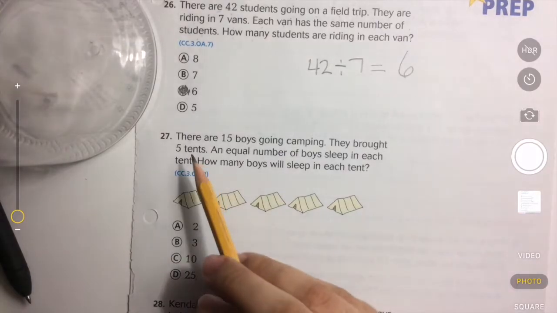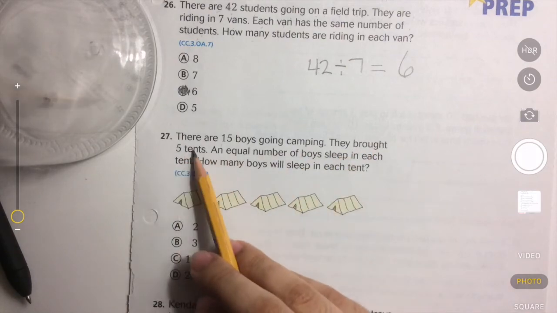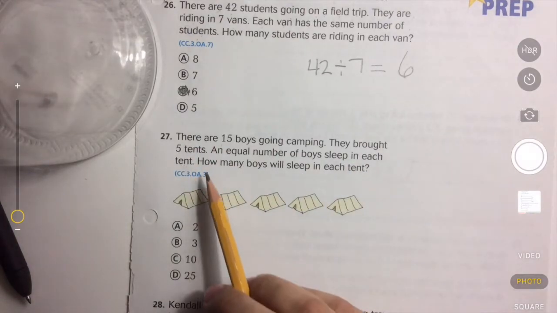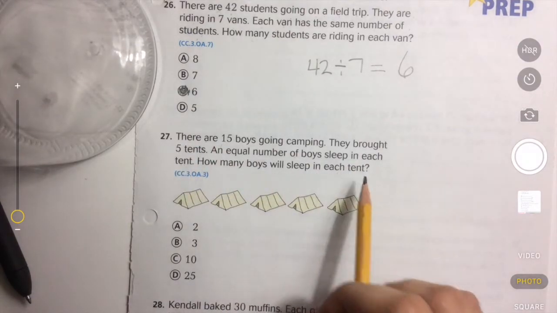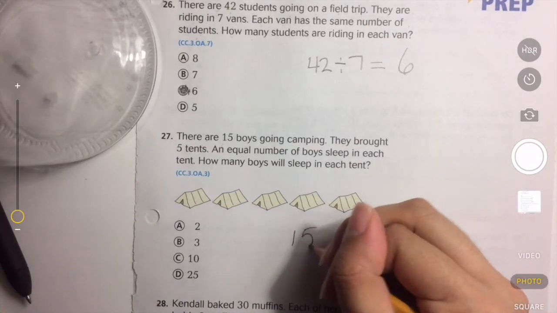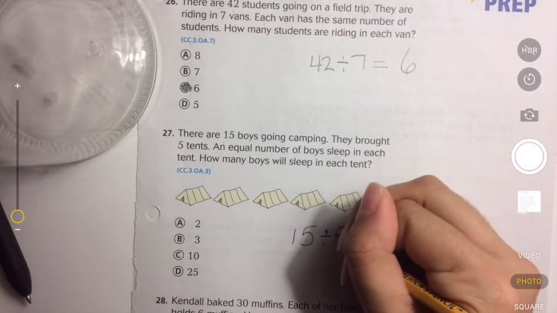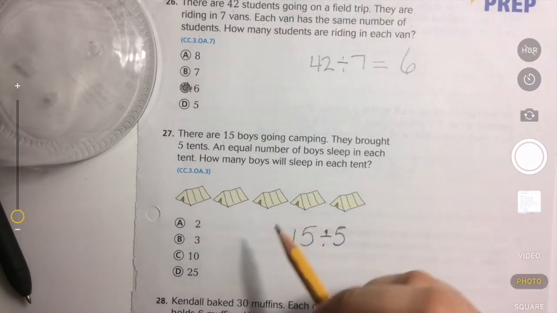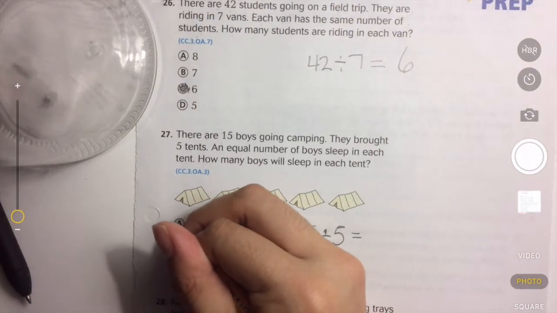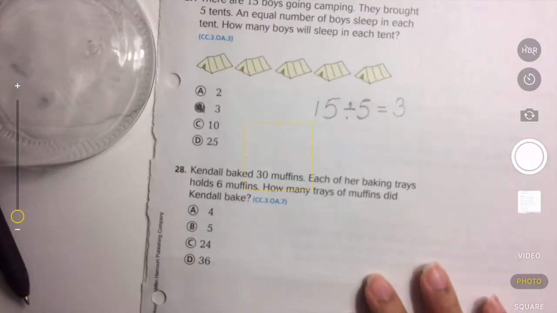Number 27. There are 15 boys going camping. They brought 5 tents. An equal number of boys sleep in each tent. How many boys will sleep in each tent? So how many boys altogether are going camping? 15. And how many tents did they bring? 5 tents. So 15 boys divided into 5 tents will equal how many boys in each tent? 3 boys in each tent. Awesome. And the last one?